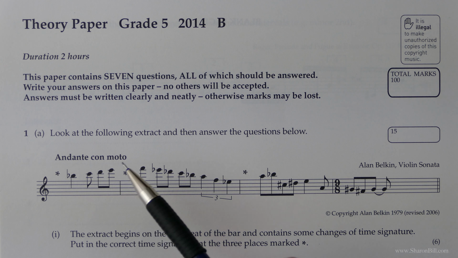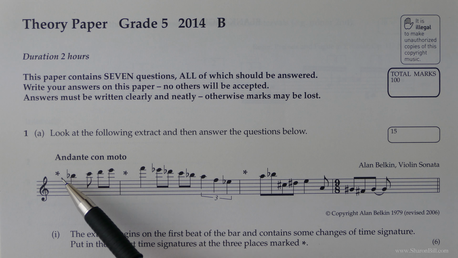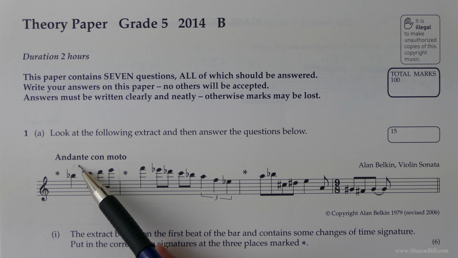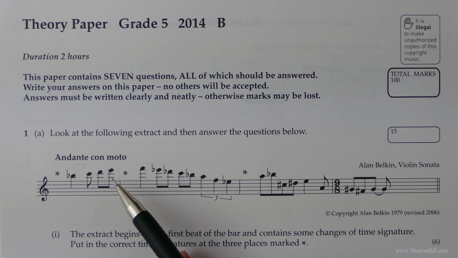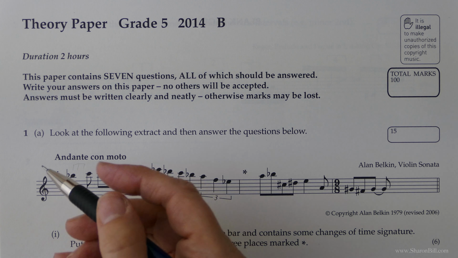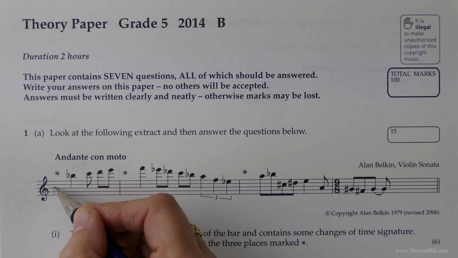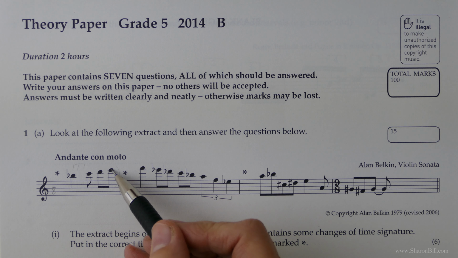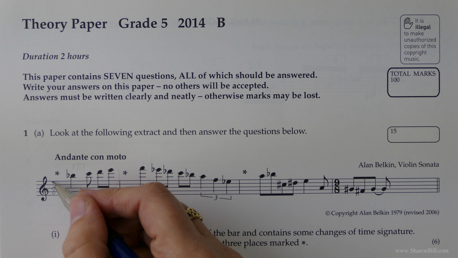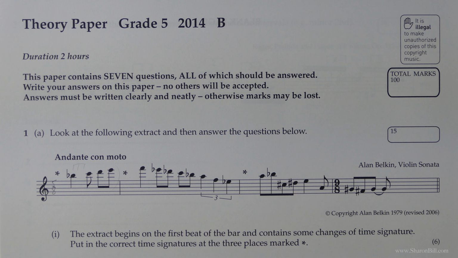Now this first bar here, we can see we've got a group of 2 and then actually we've got a group of 3 here, 1, 2, 3. So we're in irregular time signature, so we're going to have to count that in quavers or eighth notes. So our bottom number is 8 and we have 1, 2, 3, 4, 5 quaver beats or 5 eighth notes there. So let's have a look at this next one.